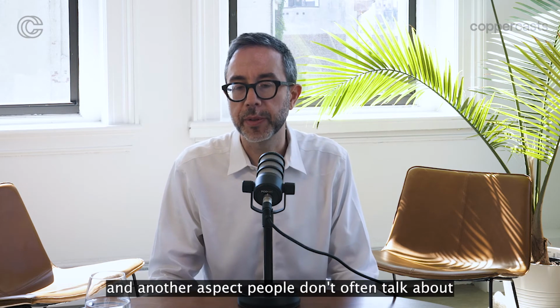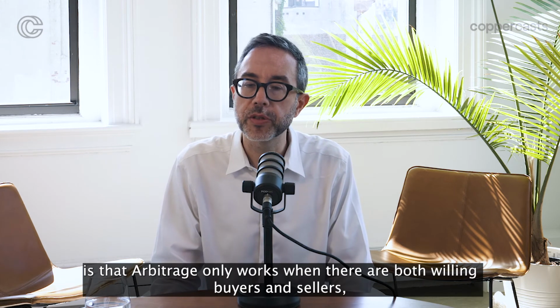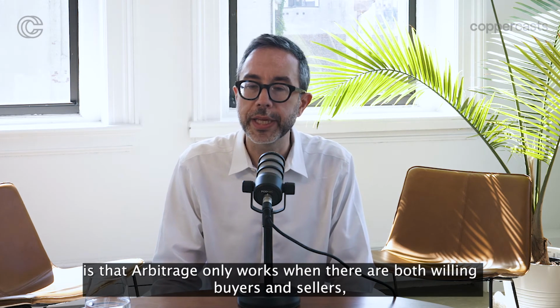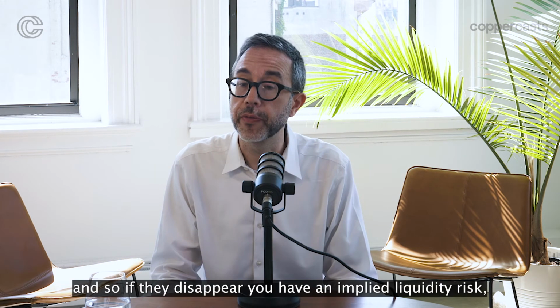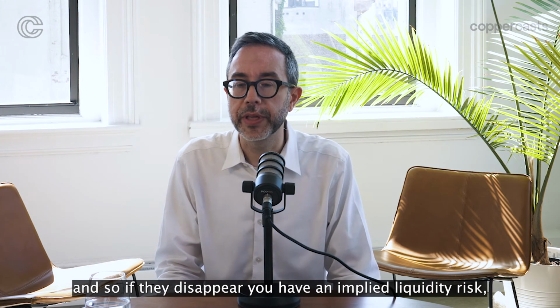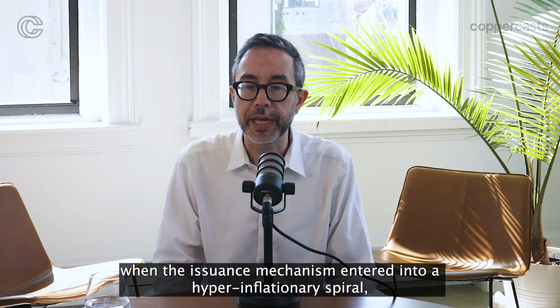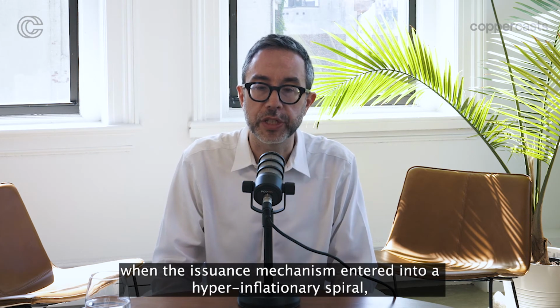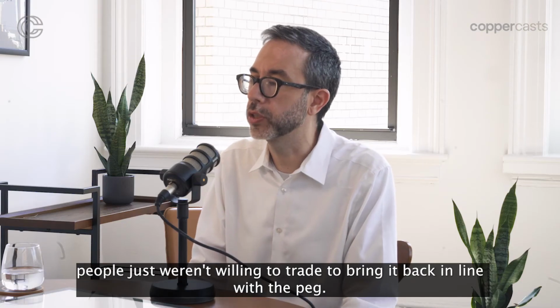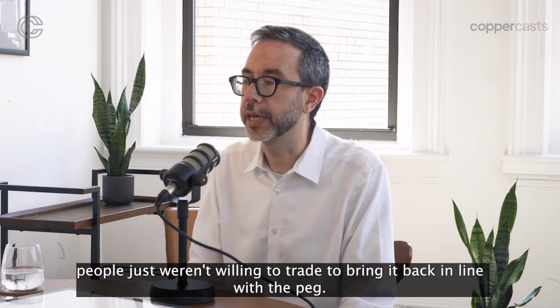And another aspect people don't often talk about is that arbitrage only works when there are both willing buyers and sellers. And so if they disappear, you have an implied liquidity risk. So with UST, when the issuance mechanism entered into a hyperinflationary spiral, people just weren't willing to trade to bring it back in line with the peg.